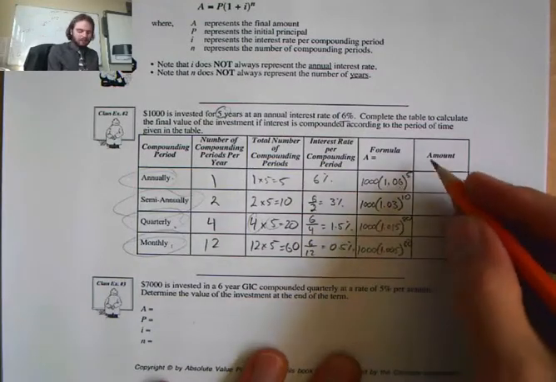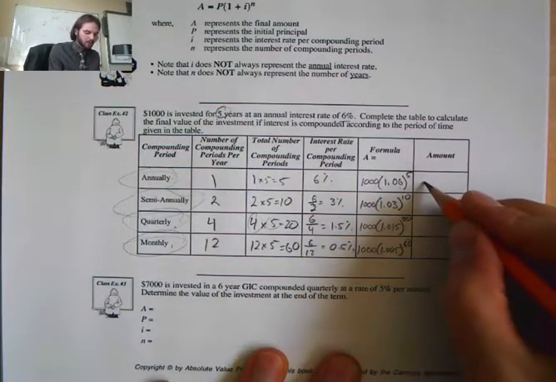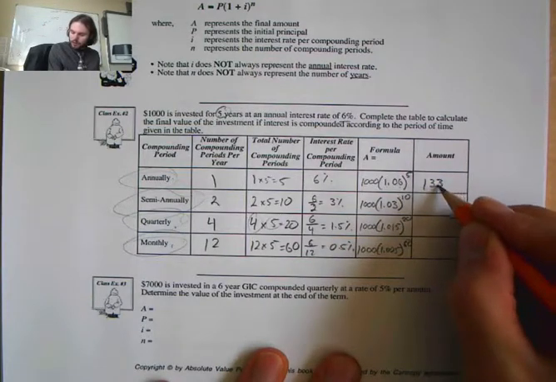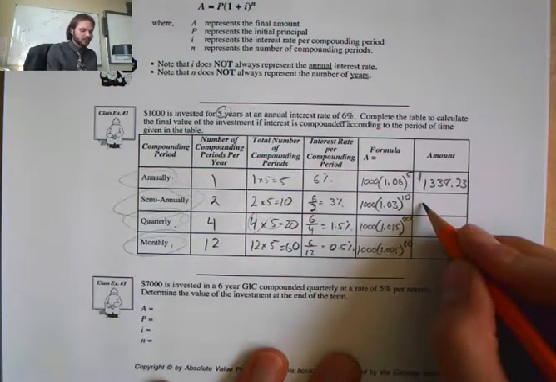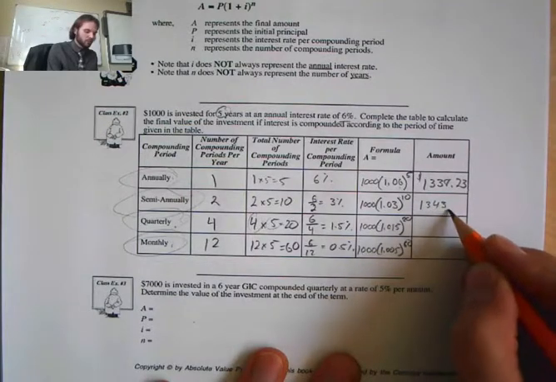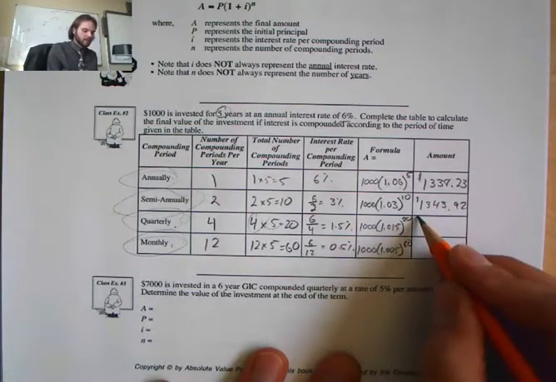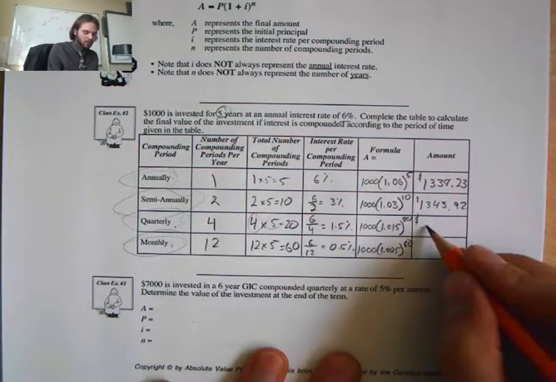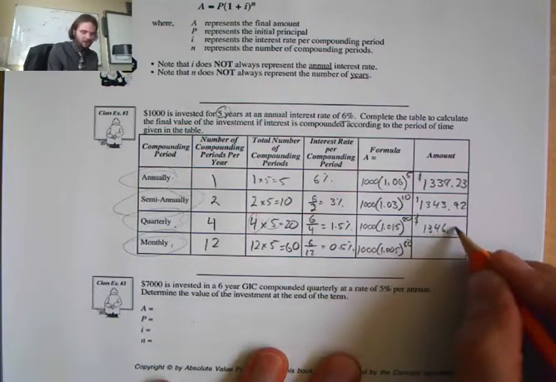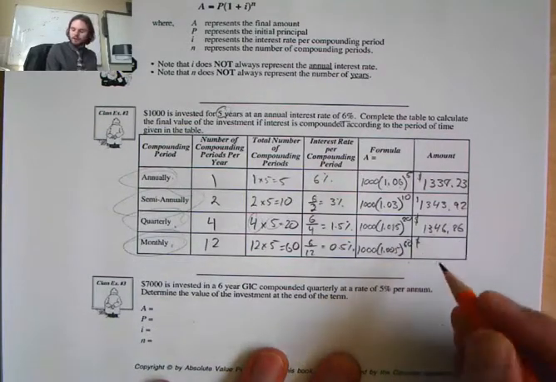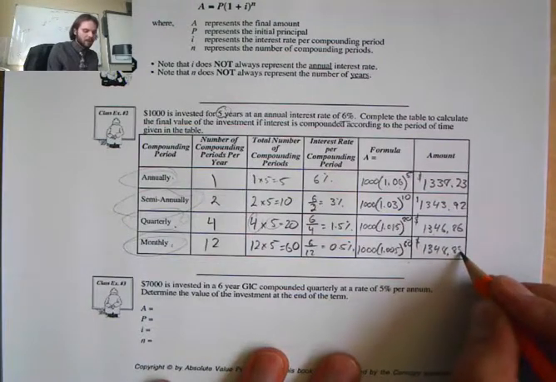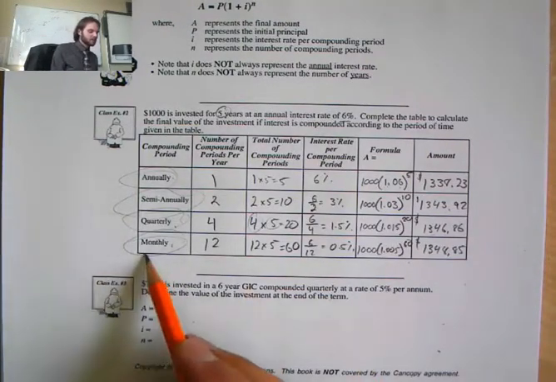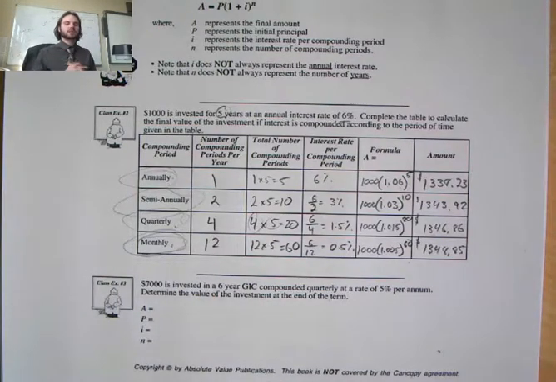Okay, so if I plug this into my calculator, for this one here, I'm going to end up getting $1,338.23. This next one here, for semi-annually, I'm going to get $1,343.92. My next one here, if I plug into the calculator, I'm going to get $1,346.86. And my last one, if I plug in the calculator, is going to be $1,348.85. Now, if I look at that, this last one, monthly, was the most expensive.